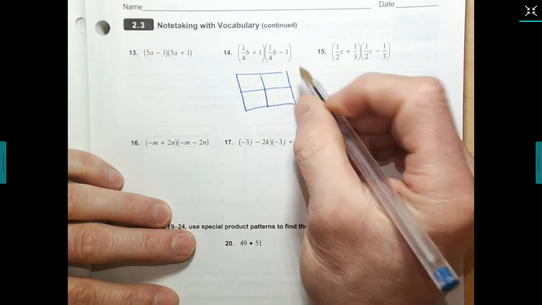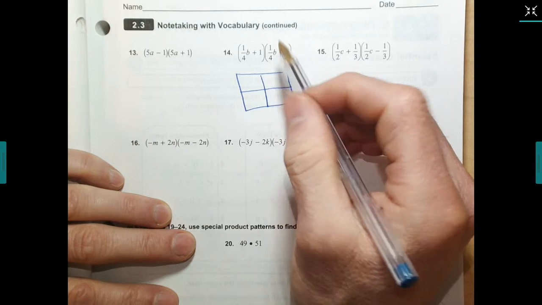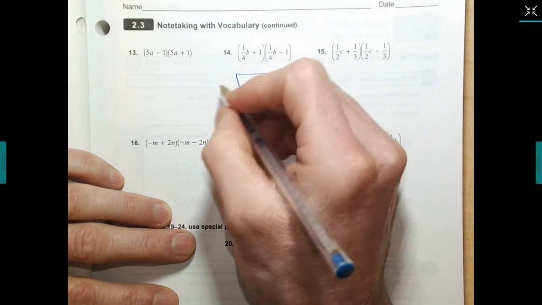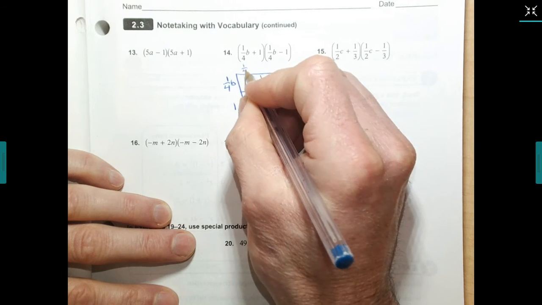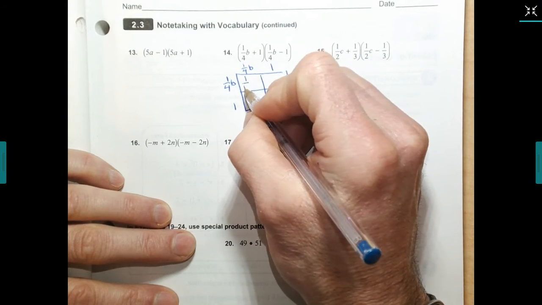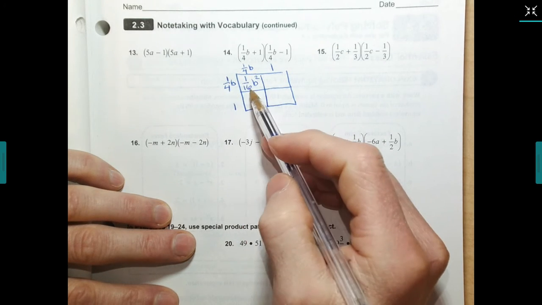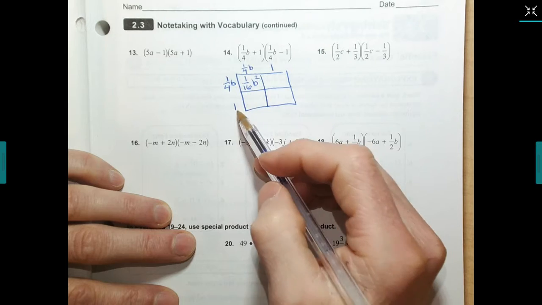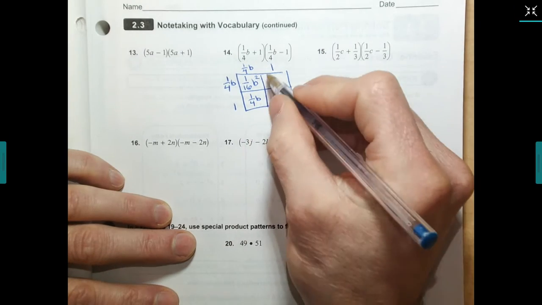I have a pattern. I don't even need to do this, but I will just to show you what I get. So 1/4 B plus 1, 1/4 B minus 1. So I have 1/16 B squared, right? Because 1/4 times 1/4 is 1/16. 1/4 times 1 is 1/4 B. Oops, this is a negative 1.